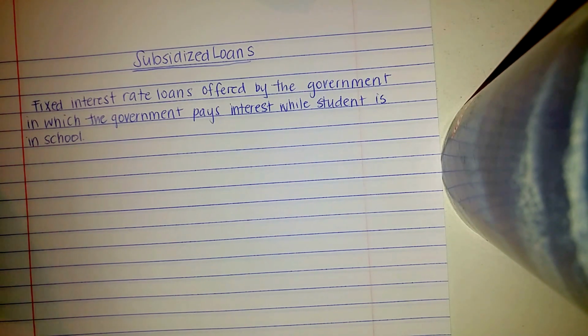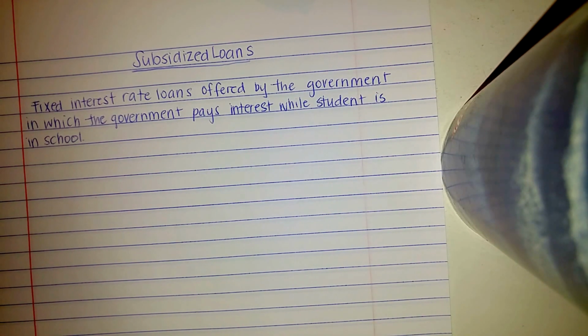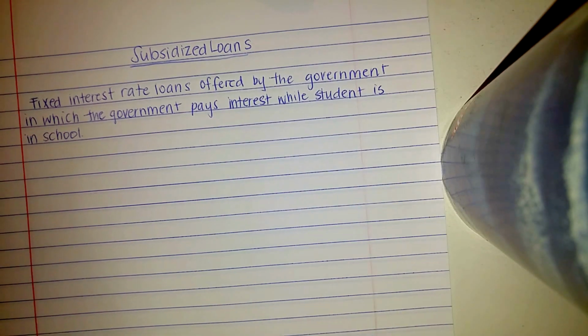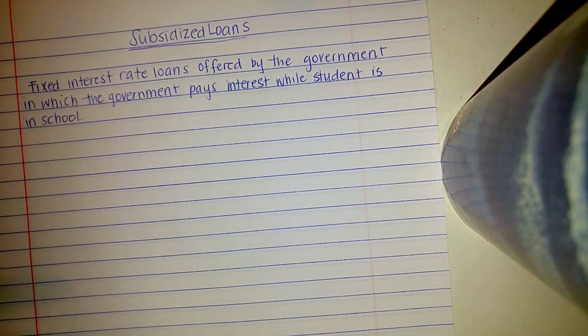Unsubsidized loans, on the other hand, work differently. You do start to earn interest as soon as you borrow. So in this lesson, we're going to take a look at how much money the government is saving you by taking care of your interest payments up until you graduate.